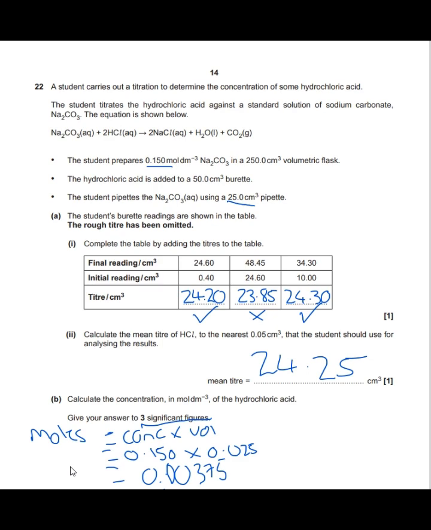Now we can go on and work out the concentration of the hydrochloric acid, because we've been given the balanced symbol equation. As we said, we've got 0.00375 moles of sodium carbonate. The ratio of sodium carbonate to HCl is 1 to 2. So for every 1 mole of sodium carbonate we've got 2 moles of HCl.